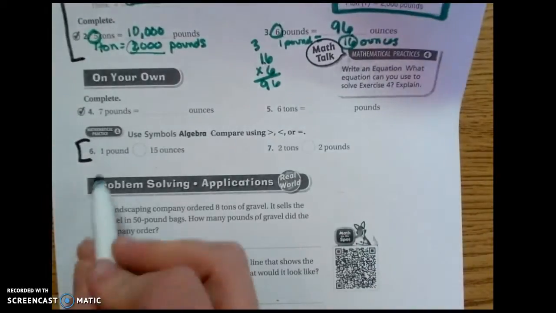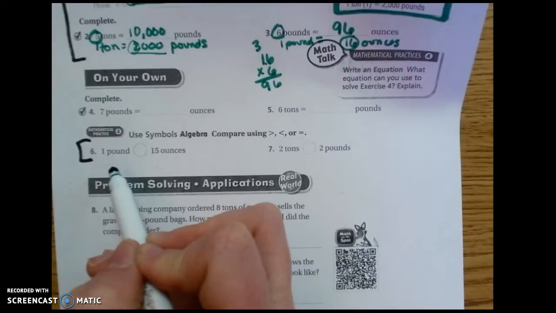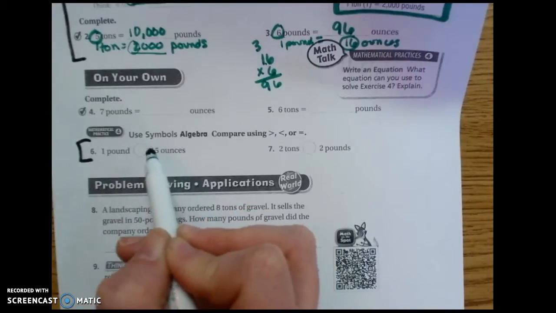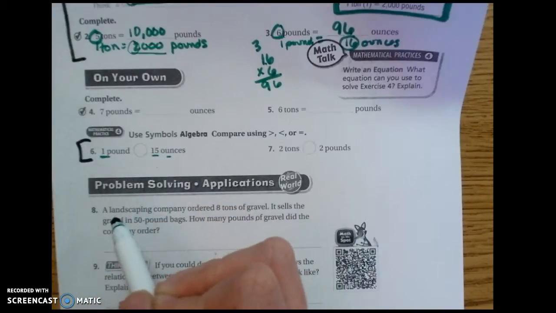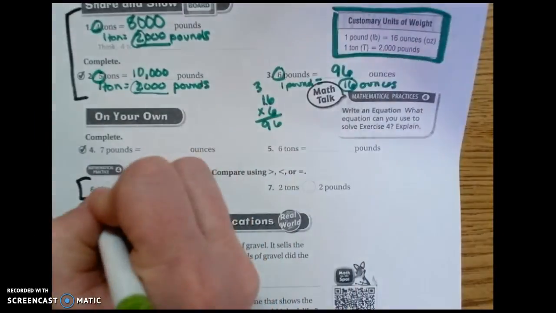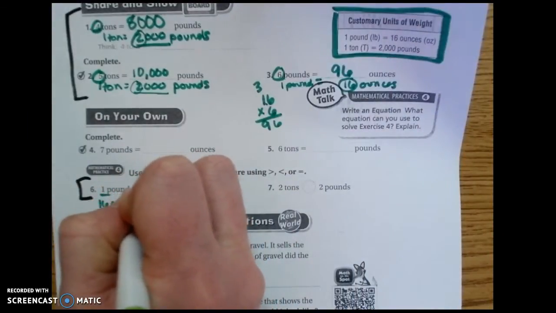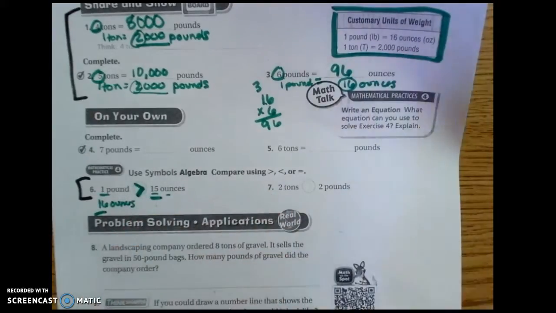Okay, this is a comparison problem. Here we are comparing 1 pound to 15 ounces. So we always want to get it to the smaller unit. Ounces are smaller, so we want to get this 1 pound down to ounces. And this up here tells us that 1 pound is 16 ounces. So 16 versus 15. Well, we know that 16 is greater.